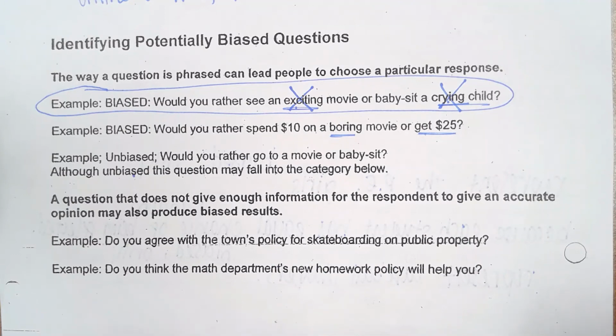So it's always important to produce questions that are specific on who you're surveying and what the question would be, without being biased. And then another example is, do you think the math department's new homework policy will help you? Again, it's not giving enough information to who's responding to the question, so it could produce biased results. Okay, but this is pretty much it.